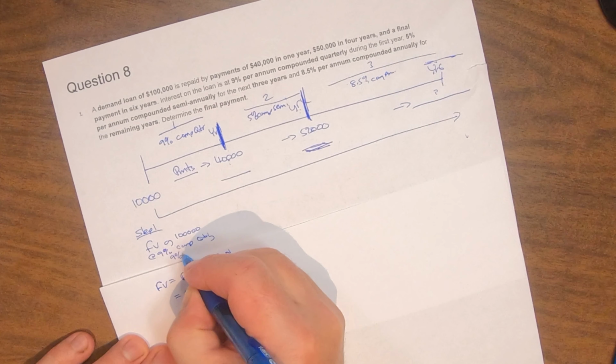Question 8. A demand loan of $100,000 is repaid by payments of $40,000 in 1 year, $50,000 in 4 years, and a final payment in 6 years. Okay, let's just draw this out. So we're getting a $100,000 loan. We know that that loan is going to be paid off: year 1, we're going to pay $40,000 on it. Year 4, we're going to pay $50,000 on it. And I'll call these payments. And year 6, we're going to pay a payment on it. We don't know what that is. Whatever it is, it has to pay the loan off. Okay, so that's the basic thing.